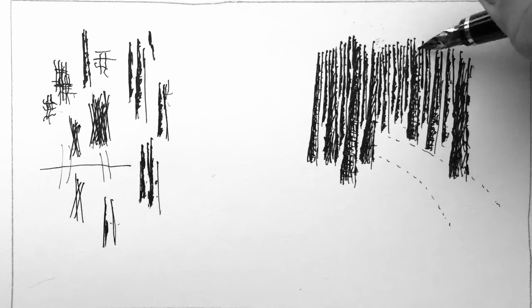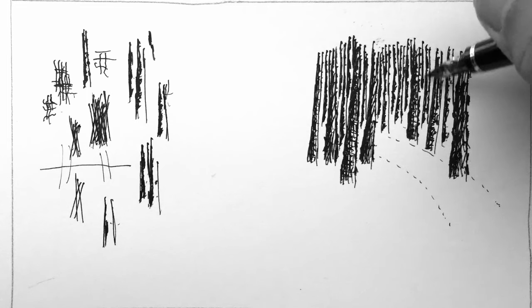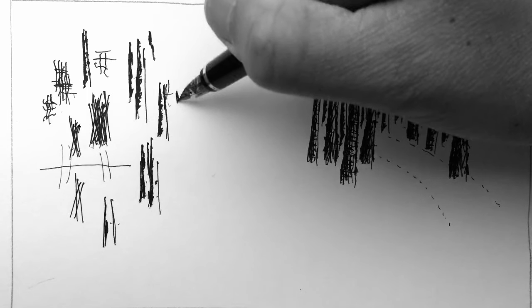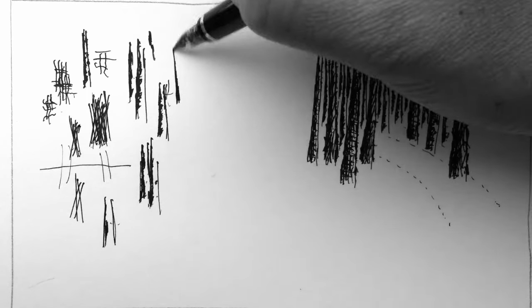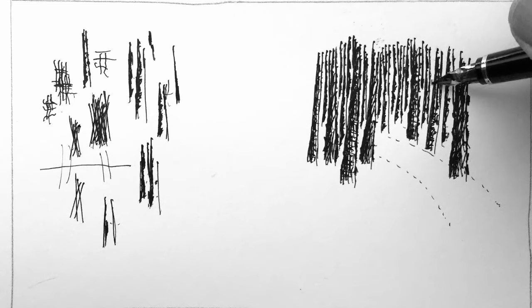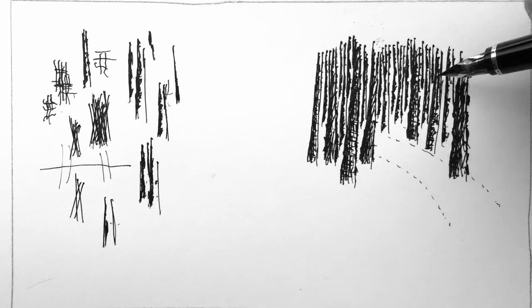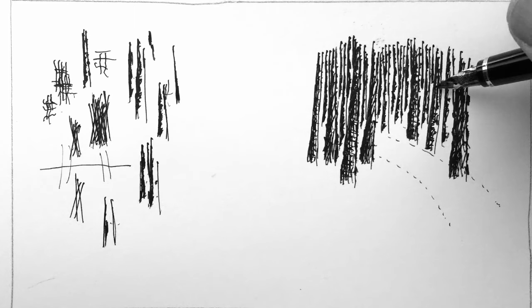So at the very back you can just have a solid line, and again, remember to keep it tapered. If you want to have a very back trunk, just make it tapered like this. So you can add that as well, right? Here I can add another very small thin trunk at the very back. At the very back, the trunks grow smaller in size, and at some point you can just indicate them by having a tapered line.